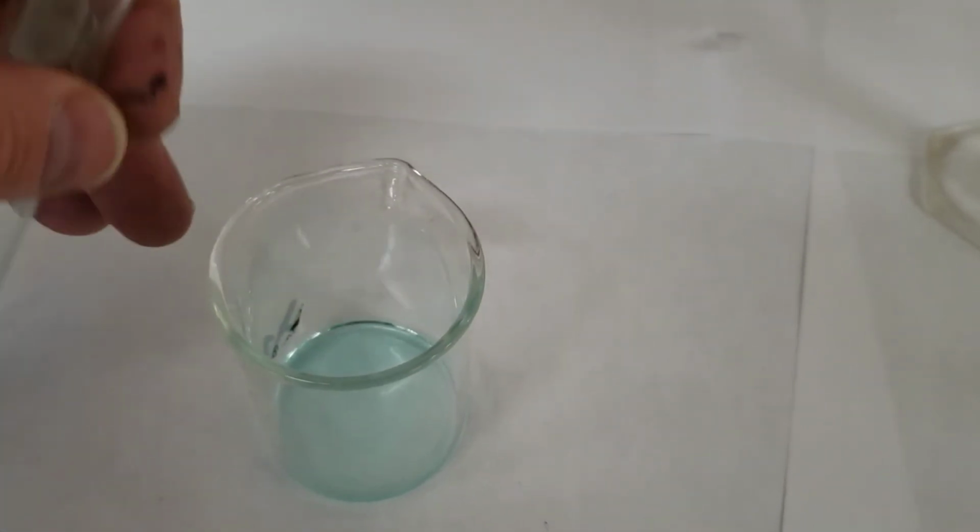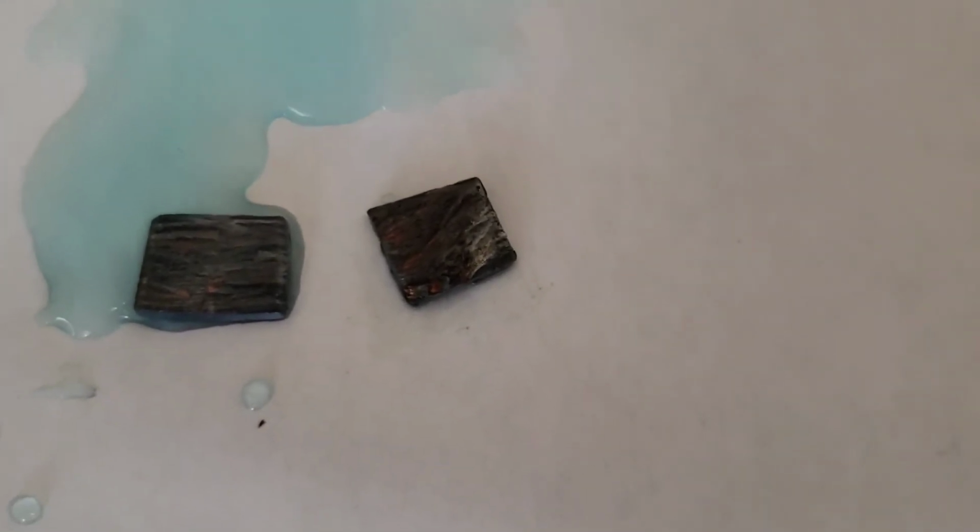Let's pour the solution off and I'll just simply dump it out right there. So you can take a look at that there. Compare it to the one that's only been in there a minute or two. So you can note if anything you think has happened there. Okay, so that's number 1.